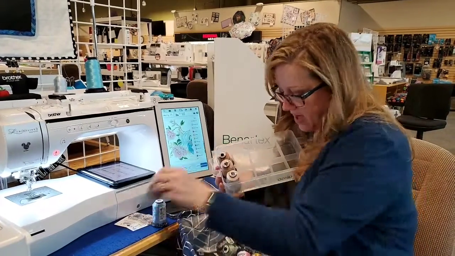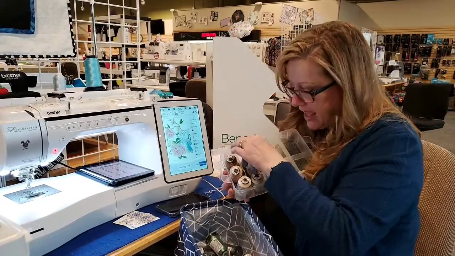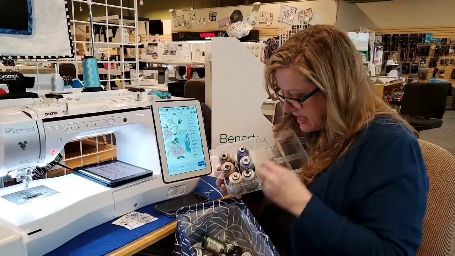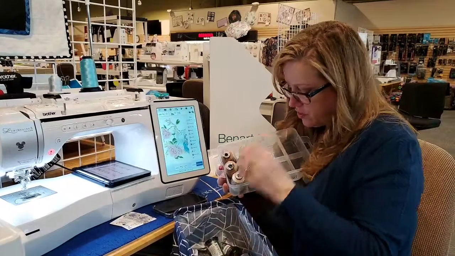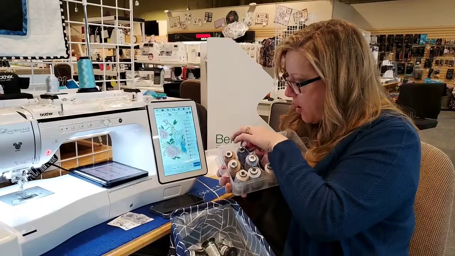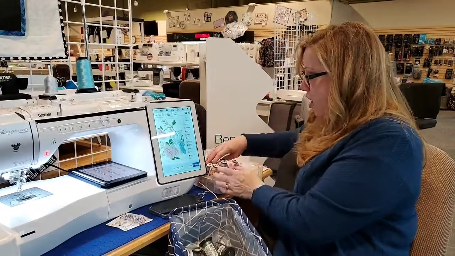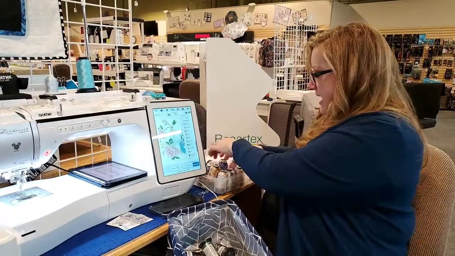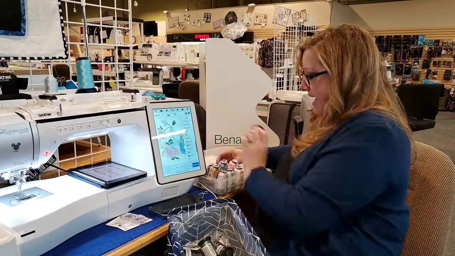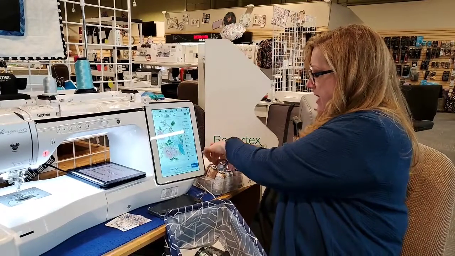Then I can take my blues, the light, the medium, and the dark blue, and you can get them set into color order, so that way you can set them on your table beside you and they're always in the right order. In fact, you might have one go down, one go up, whichever way you want to do it.